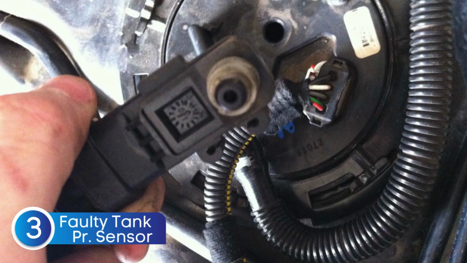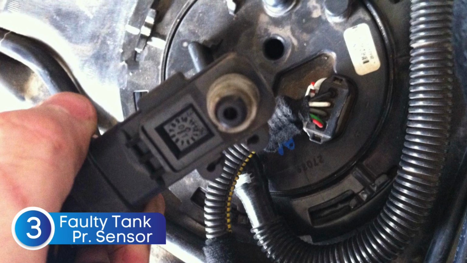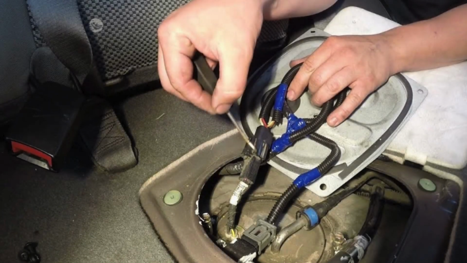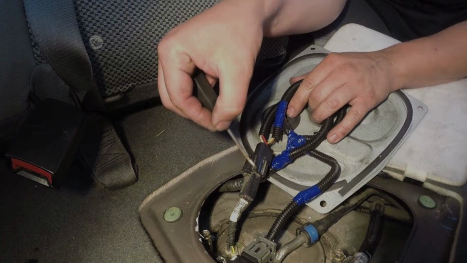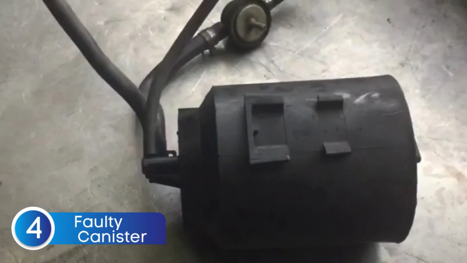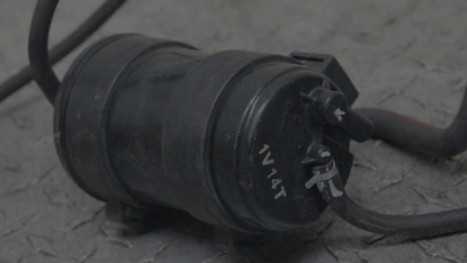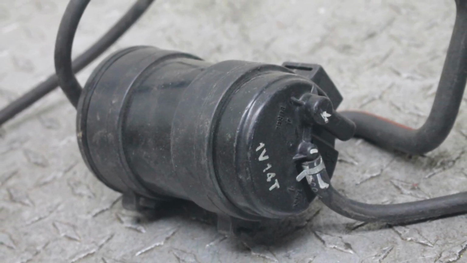The third cause is a faulty fuel tank pressure sensor. The fuel tank pressure sensor plays a big role in monitoring the EVAP system. If it's faulty, it might falsely trigger the code. The fourth cause is a cracked or damaged charcoal canister. The charcoal canister, which stores fuel vapors, can crack or get damaged over time. This creates a leak in the system.